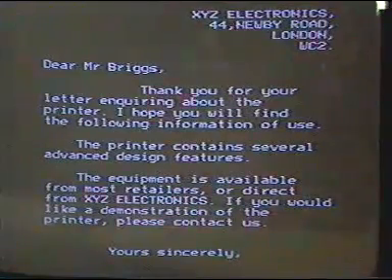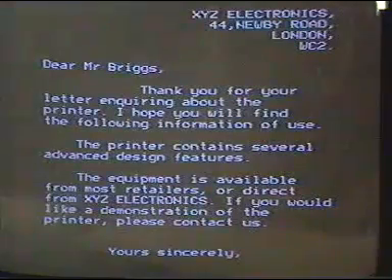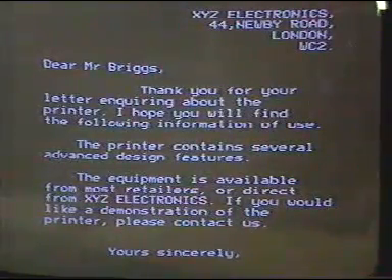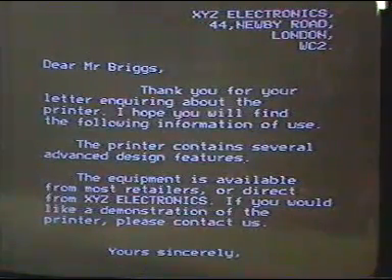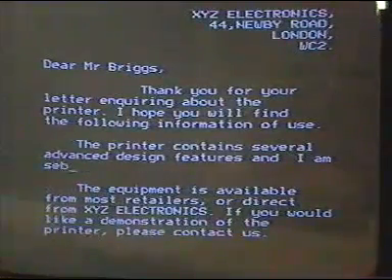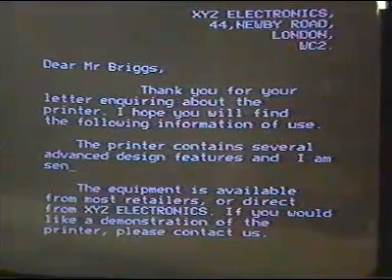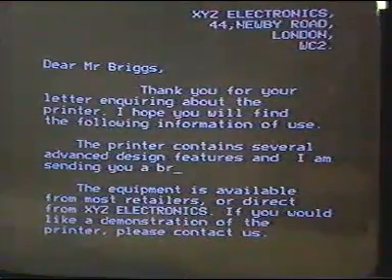So what else do we want to do? Well, we're writing about a printer. We have a brochure, so perhaps we want to add something to that paragraph there. And we, again, can add something. And I will say the printer contains several advanced features, and I am sending you a brochure.